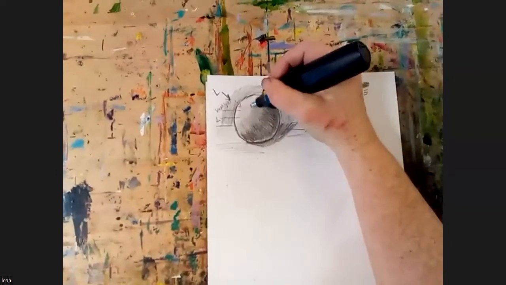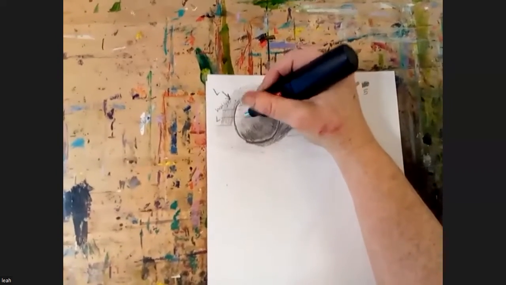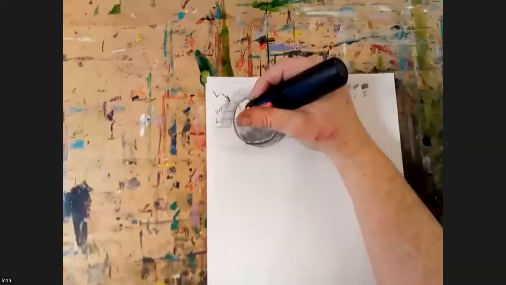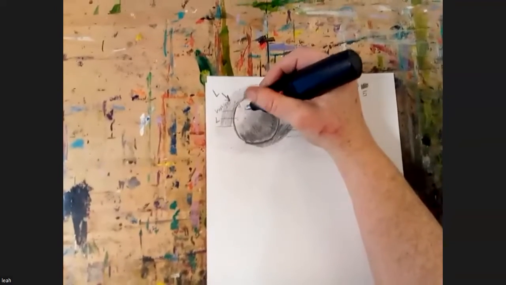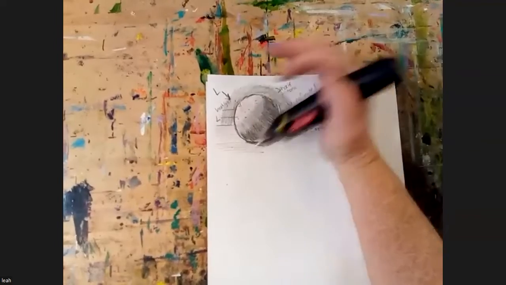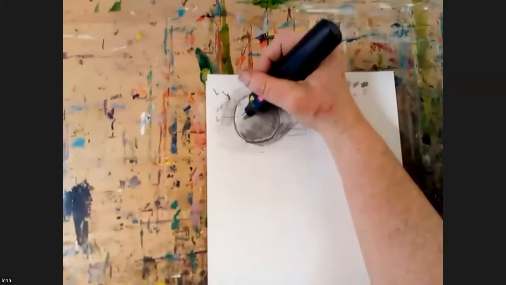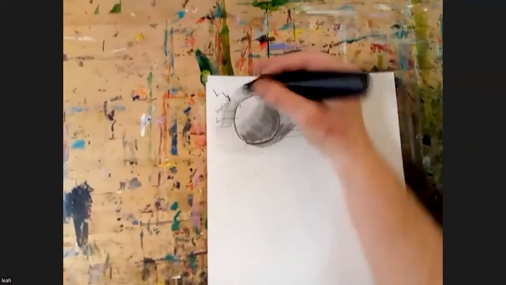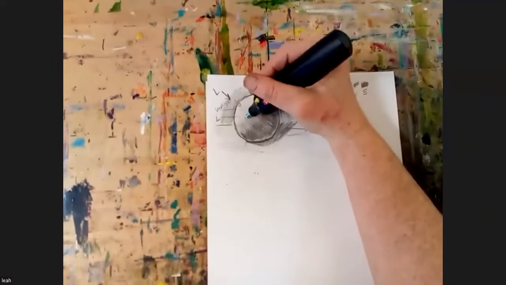But really, these verticals, it helps to make your eraser go not this way, but sort of like this.